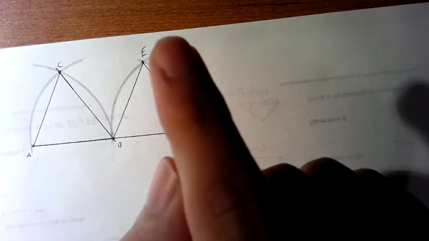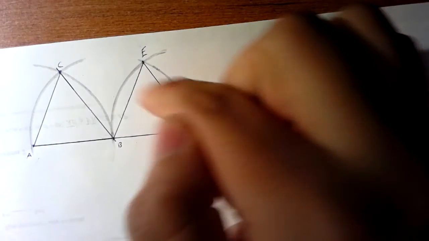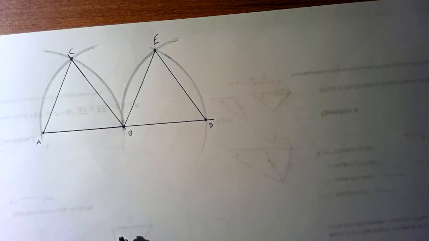So then all of the line segments are congruent. So we have 6 line segments here. They're all congruent to each other. So we can use the side-side-side congruence theorem postulate to show that the two triangles are indeed congruent triangles.